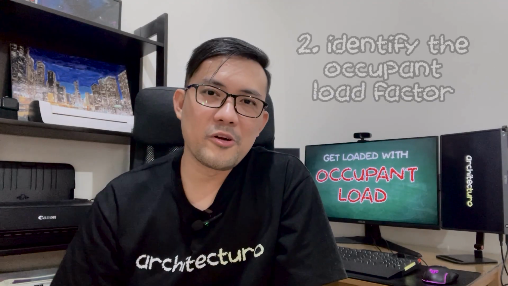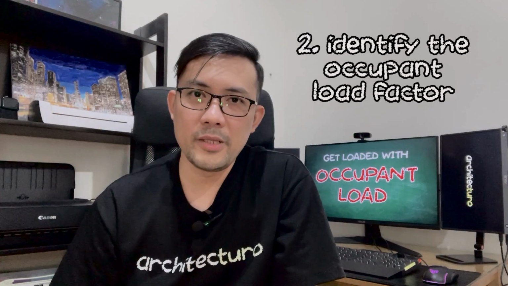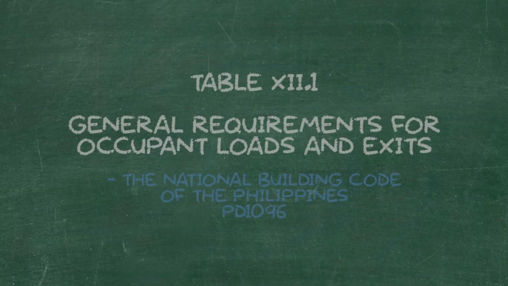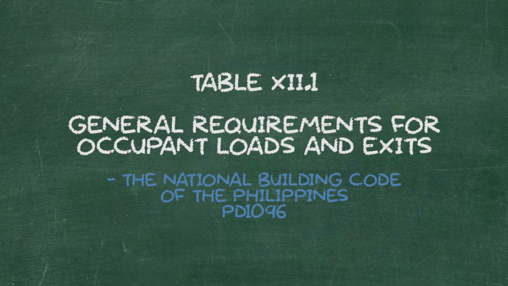The second step in determining the occupant load is to determine the occupant load factor of each room per floor. For the National Building Code, we may refer to Table 12.1, General Requirements for Occupant Loads and Exits.